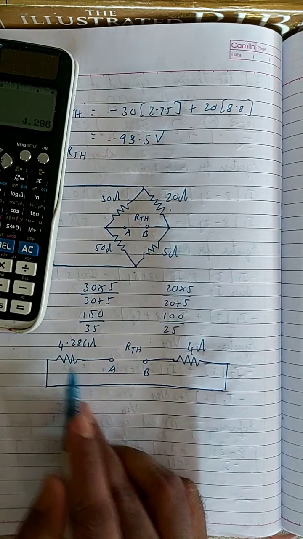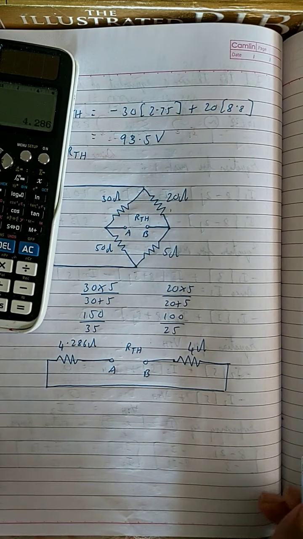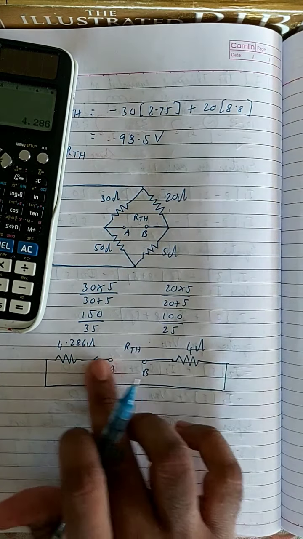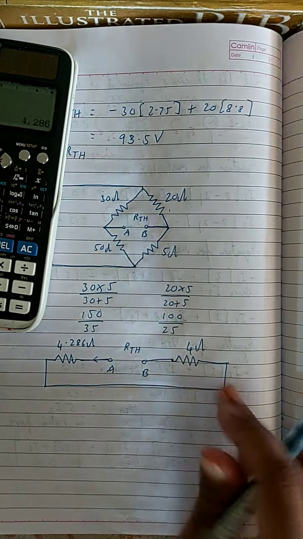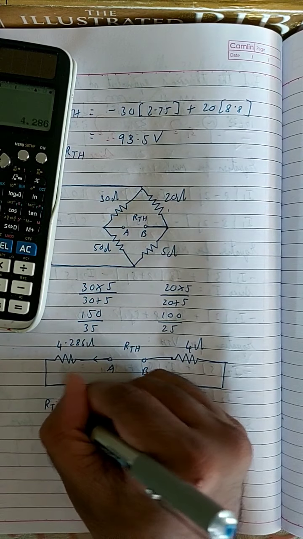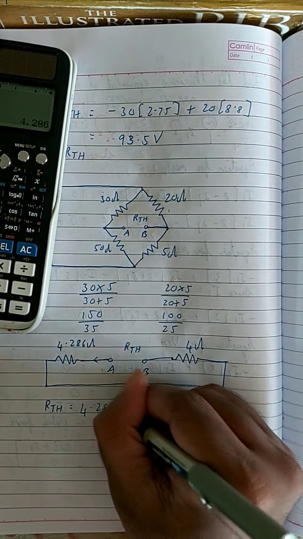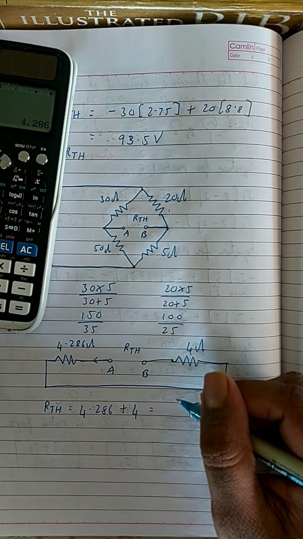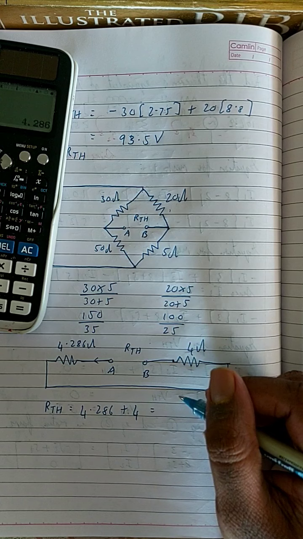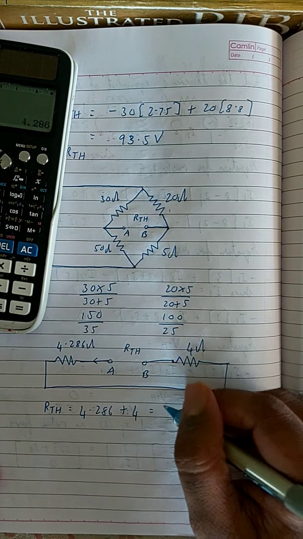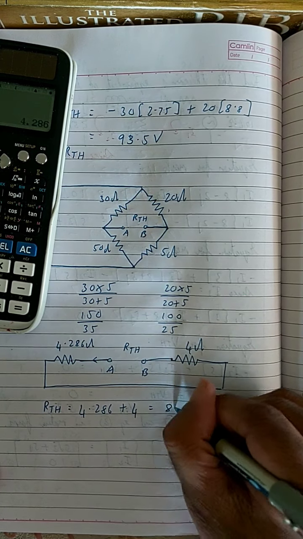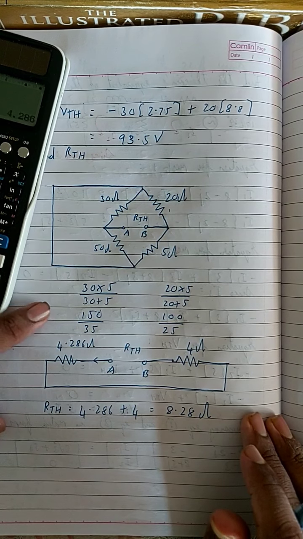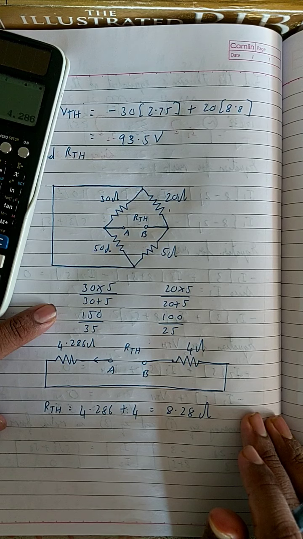Now if you look over here, these two resistors are in series, because the same current flows through both the resistors. So therefore RTH is equal to 4.286 plus 4, which is equal to 8.28 ohms. Let me see if I made any mistake anywhere.